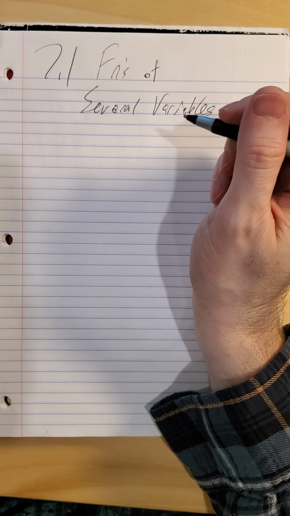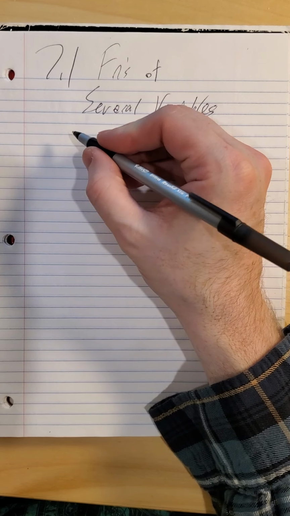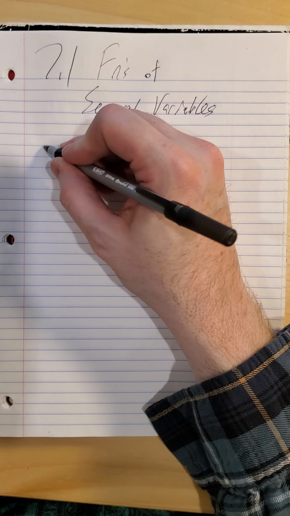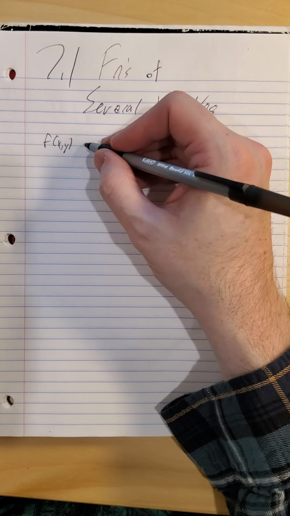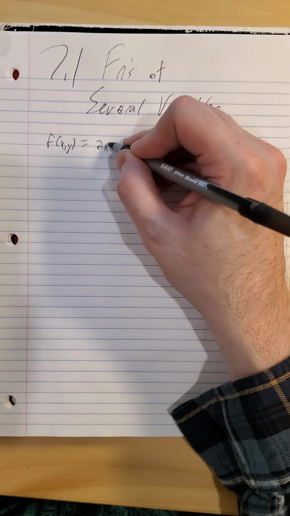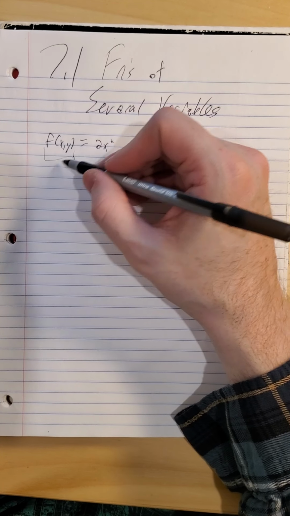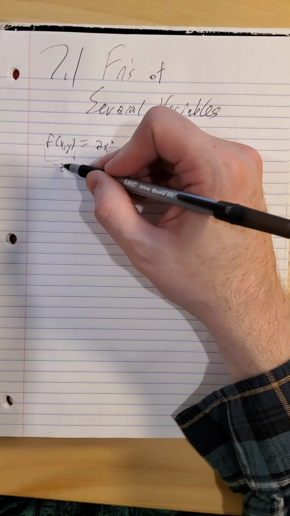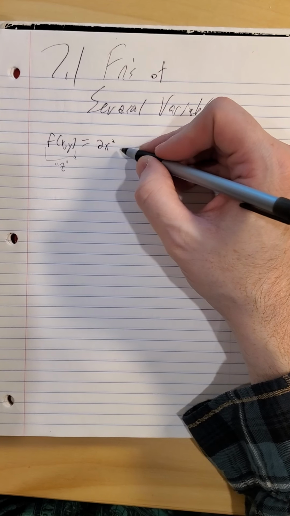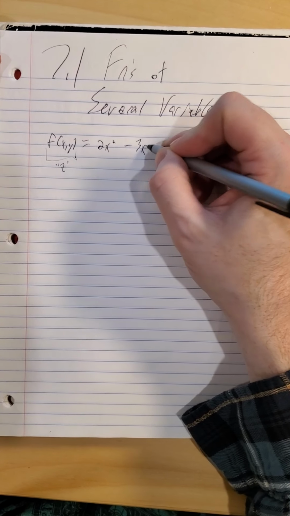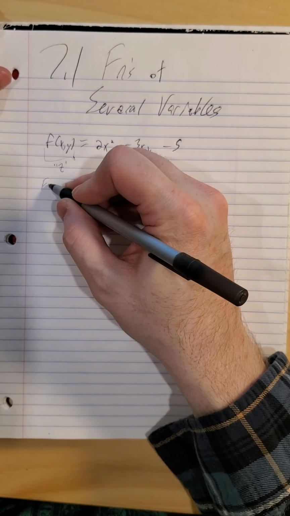So the idea here is basically just that we have multiple inputs. For example, we might have a function f of x, y. There will be some relation between the x's, the y's, and this you could think of as z, the sort of generic third variable. So f of x, y for this one will be 2x squared minus 3 times xy minus 5. And they can ask us to do different things with that.